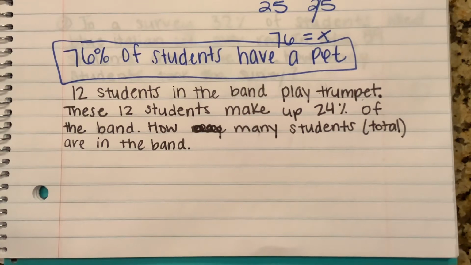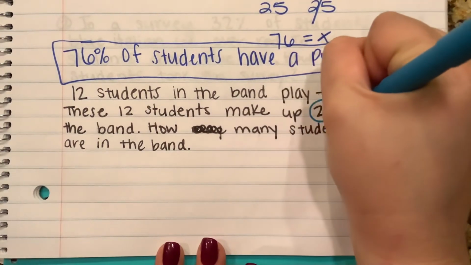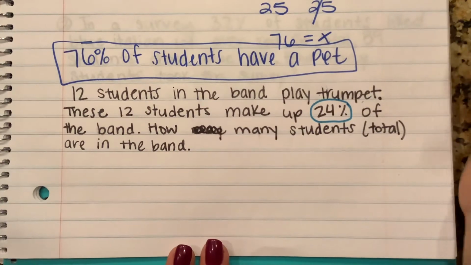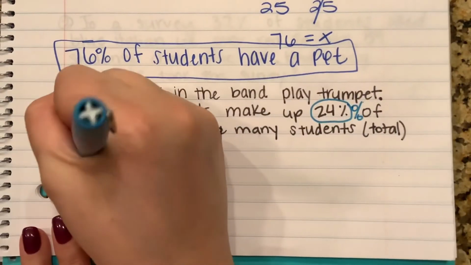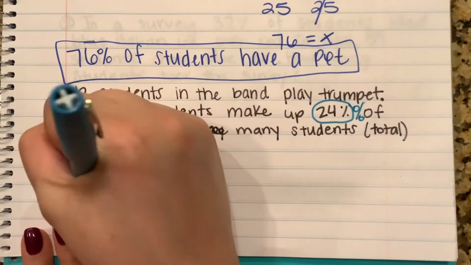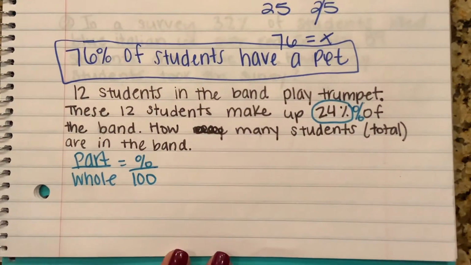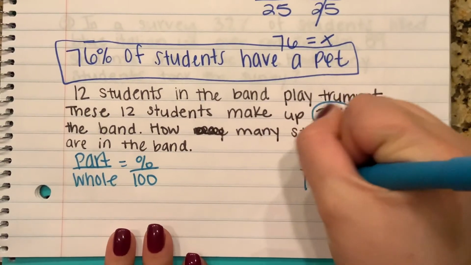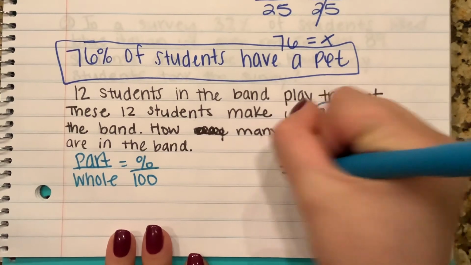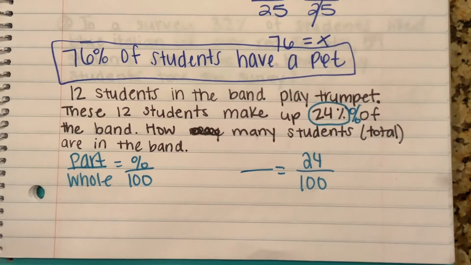Okay, so let's identify what's going on here. Well, the easiest one to find, I see a number with a percentage sign next to it, so I know that's going to be important. That will serve as my percent when I plug that in. And I'm going to use part over whole equals percent over 100 again. So I can actually grab that 24% and I can plug it in right where my percent goes every time. And now I'm just looking for my part and my whole.